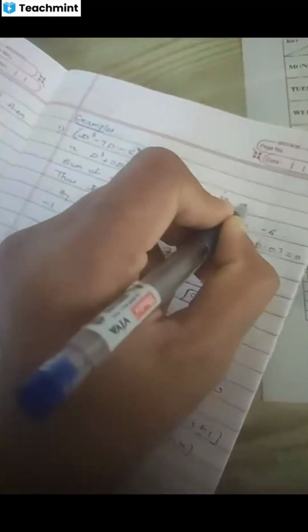Here the d square term is absent, so you write that term with coefficient 0: d cube plus 0 d square minus 7d minus 6 is equal to 0. This is an auxiliary equation, that is, the equation phi of d is equal to 0. Then the sum of alternate coefficients are equal.